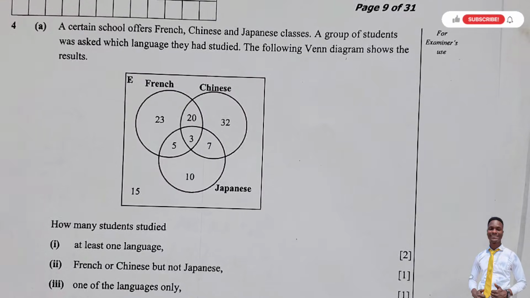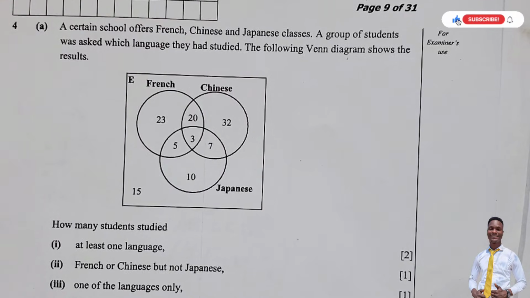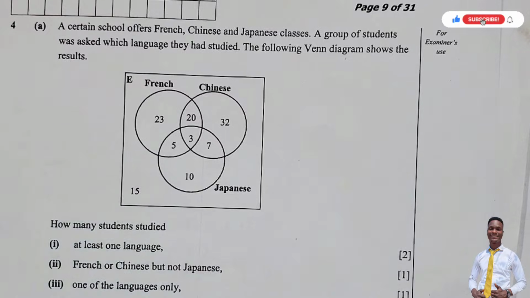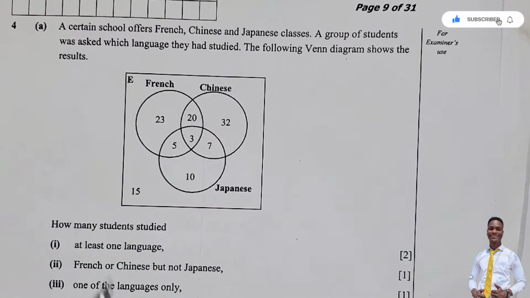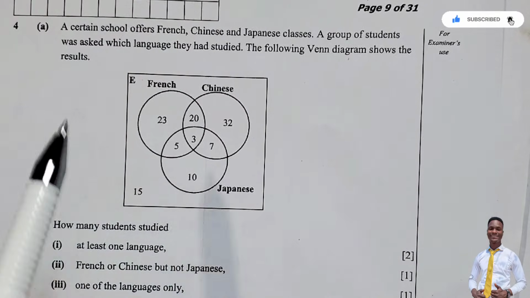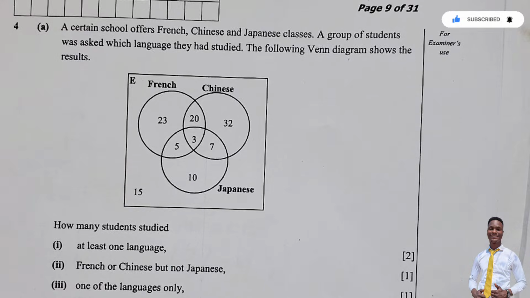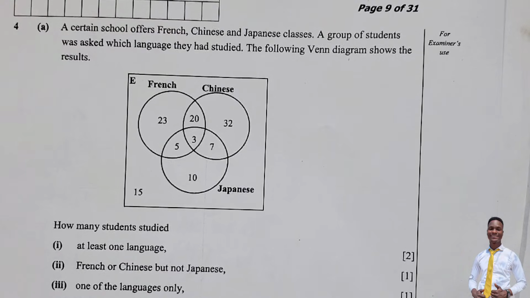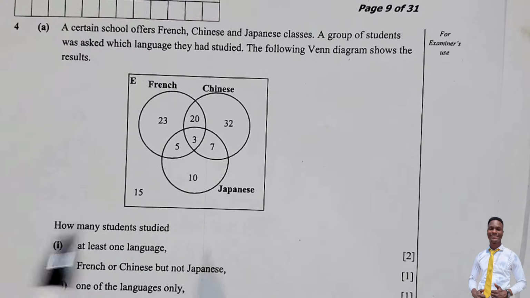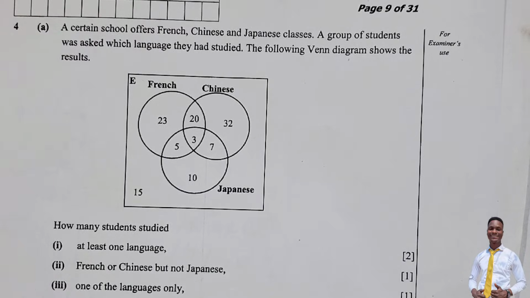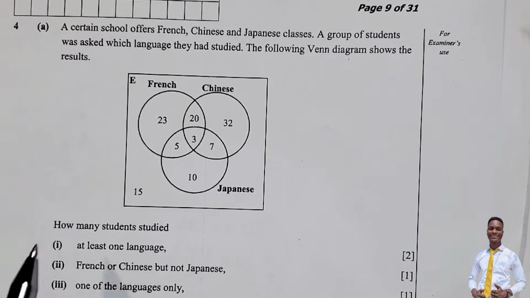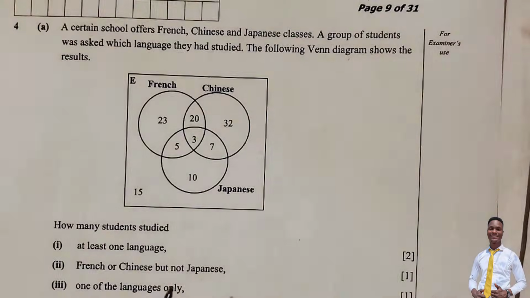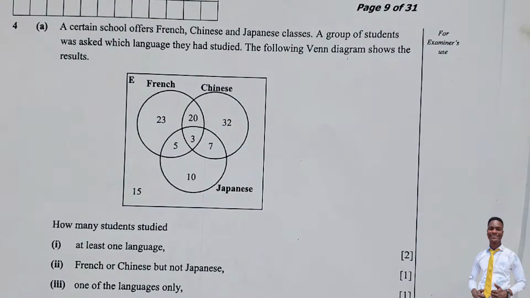Hello guys, let's solve this question 4A of the 2025 grade 12 exam. The question says, a certain school offers French, Chinese, and Japanese classes. A group of students was asked which language they had studied. The following Venn diagram shows the results. Okay, nice. How many students studied at least one language?